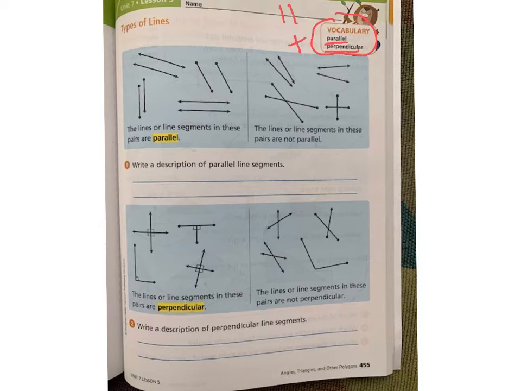Let's look at the first blue square. The line or line segments in these pairs are parallel, okay? So you can just go ahead, circle these two are parallel, they're never going to cross. These are all examples of parallel. So they're giving us 4 examples.